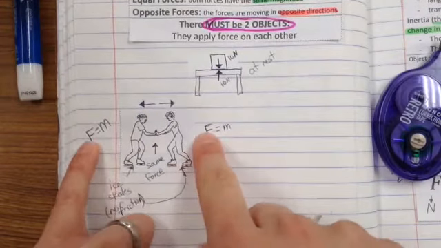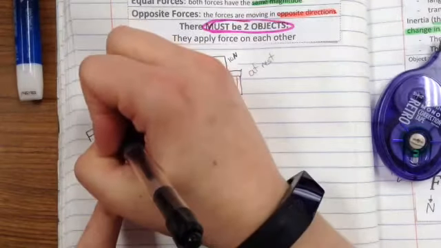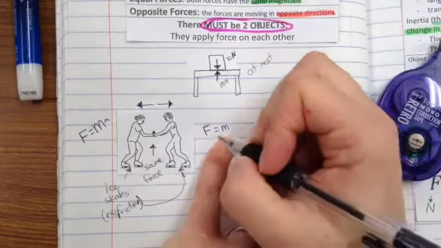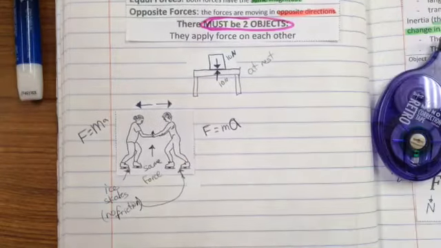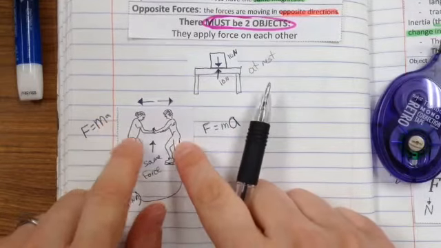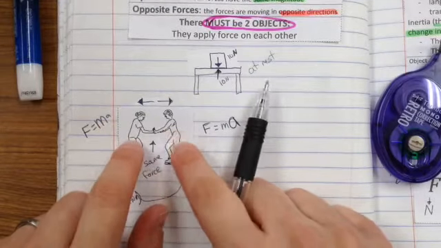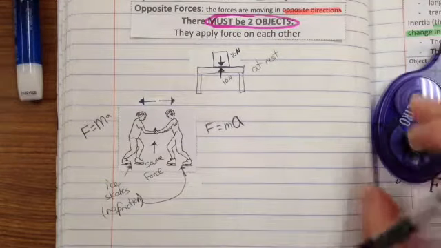So if the forces are the same but the masses are different, the accelerations are going to be different. The large mass is going to accelerate slowly, whereas the one with the small mass is going to accelerate at a much greater rate. So large acceleration, small acceleration, because this is a large mass and that one has a small mass. Same forces because of Newton's third law.